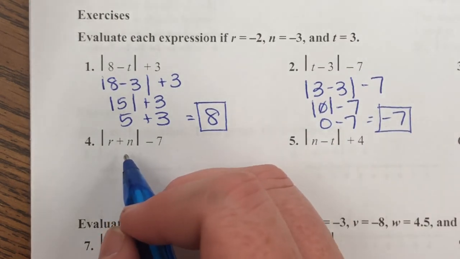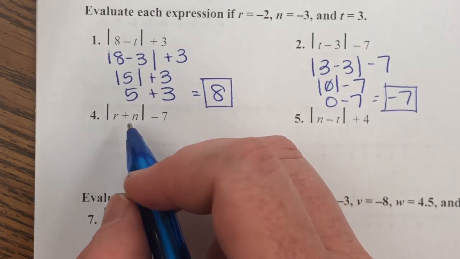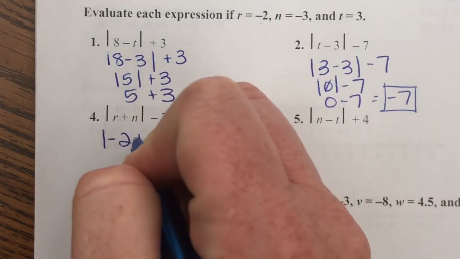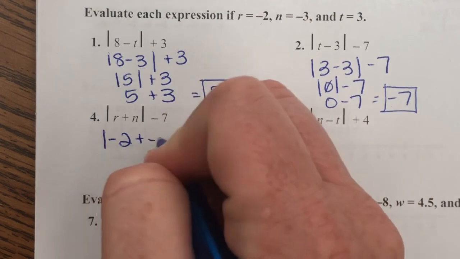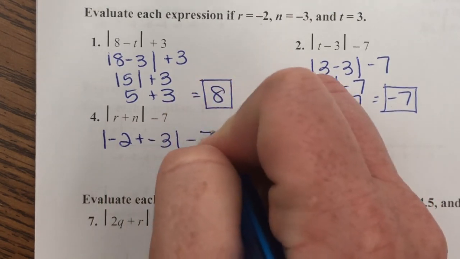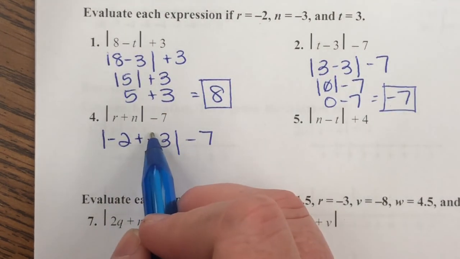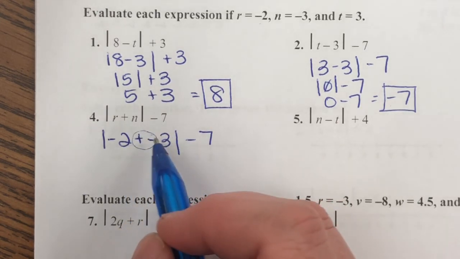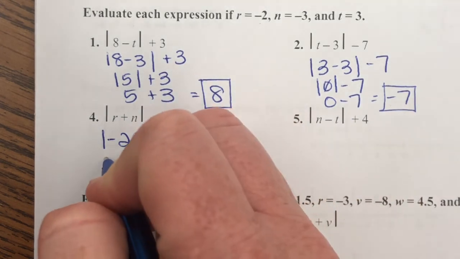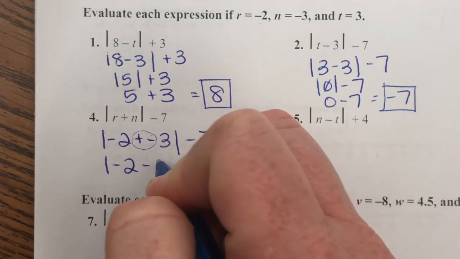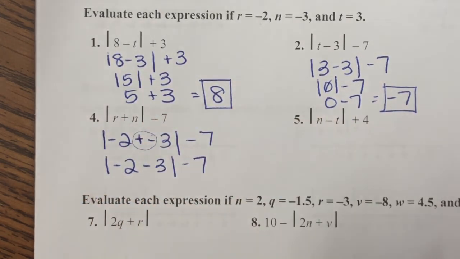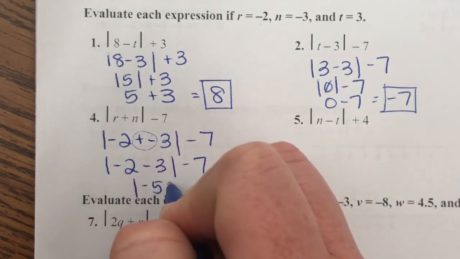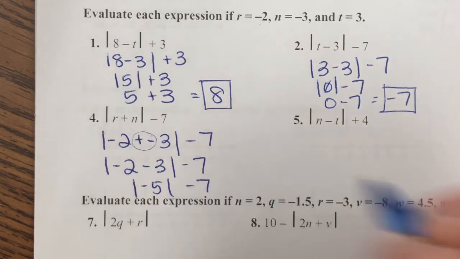Okay, let's do one with a different variable. R, it tells us up top, is -2. So -2 plus, and then n is -3, minus 7. The first thing I notice is that I have two signs touching here. I can't keep those two signs touching, so since they're different, I'm going to replace them with a minus sign. And -2 minus 3 is -5. So I've got the absolute value of -5, minus 7.